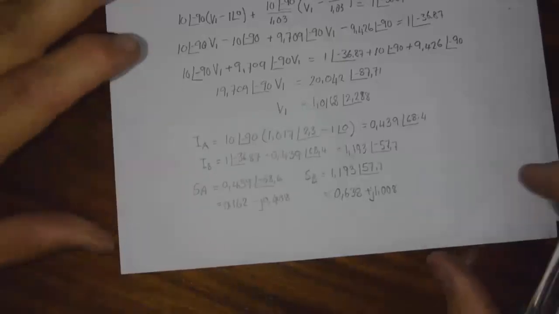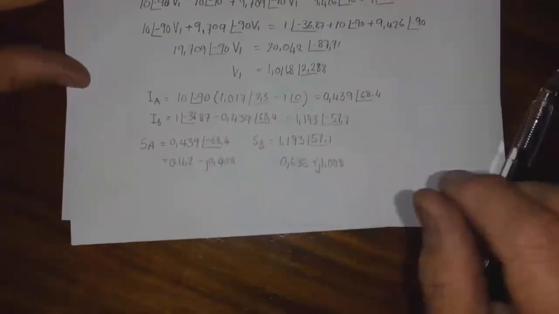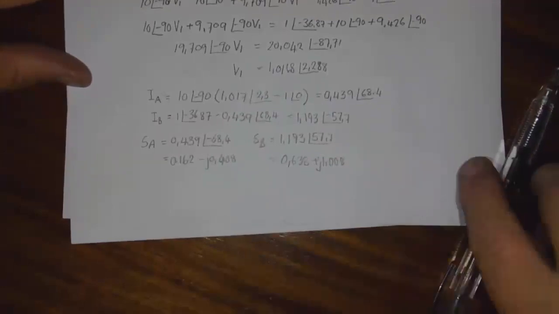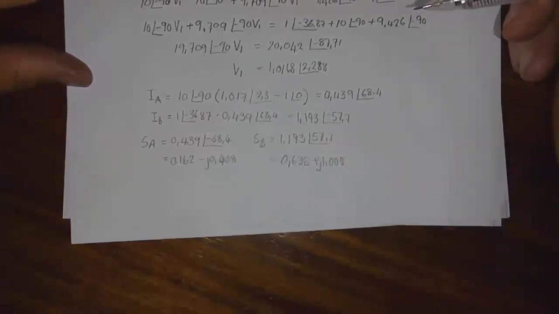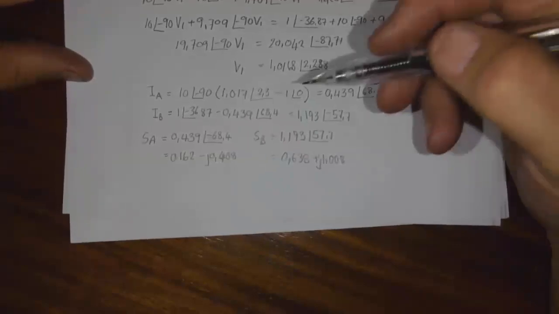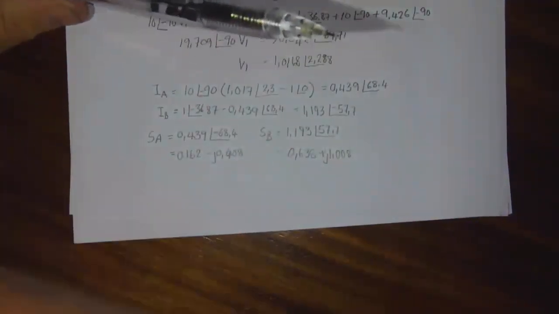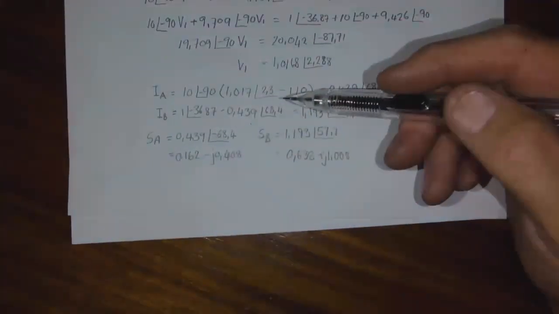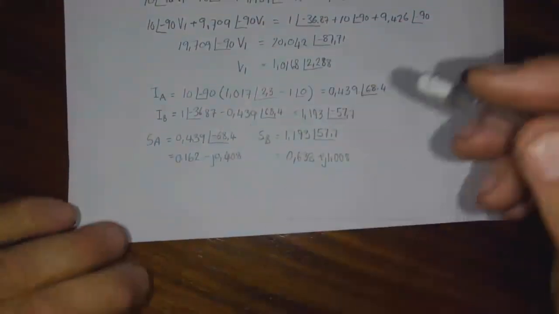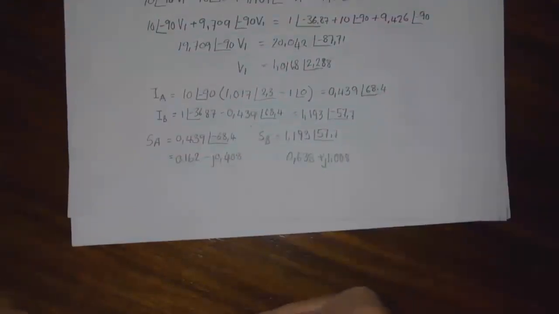Right. So we calculated V1. We got 1.0168, angle 2.9. Oh, that's a small difference here. I made it 2.3. Oh, okay. It doesn't really matter, so just make sure. Yeah, it's 2.288. Yeah, it's 2.3.